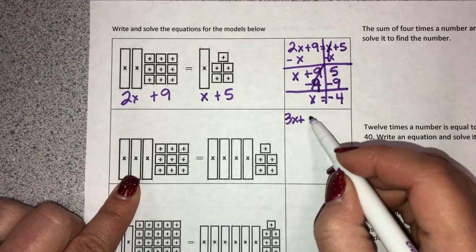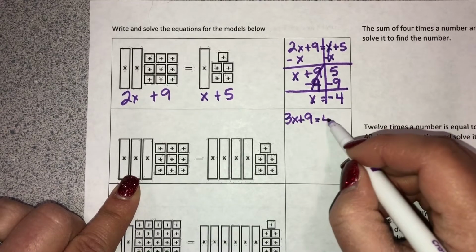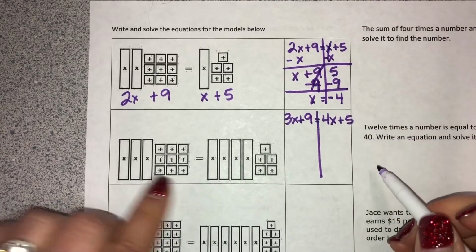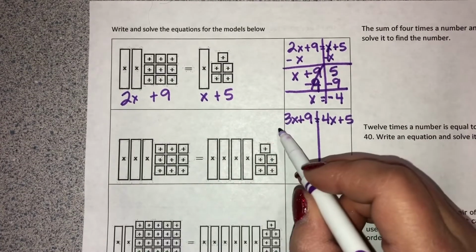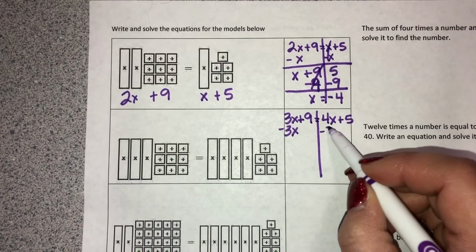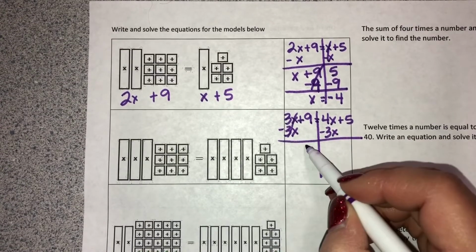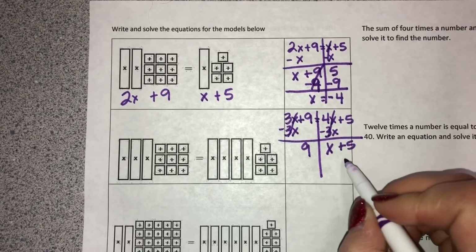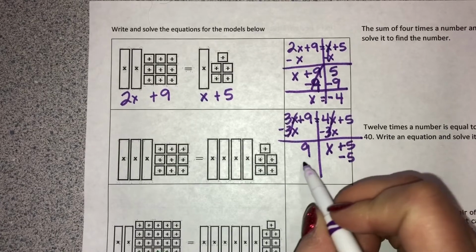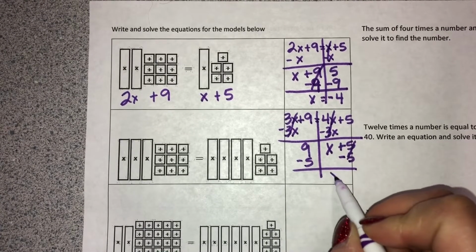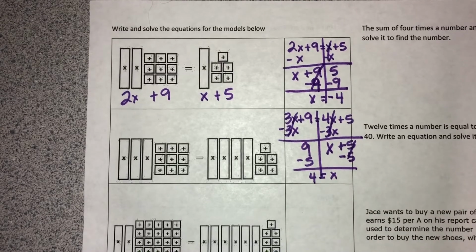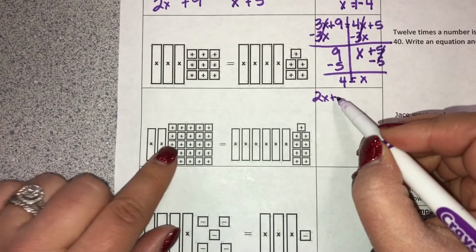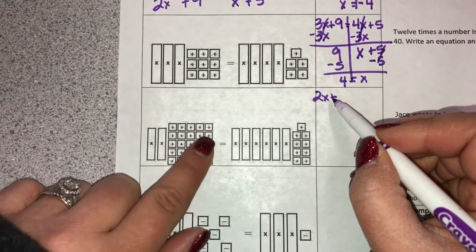On to the next one. 3x plus 9 equals 4x plus 5. Again, move the variables, so 3x is smaller, so I'm going to choose to move that one. Minus 3x, minus 3x. Bring down the 9, and that gives you 1x plus 5. Move the constant, minus 5, so x equals 4.